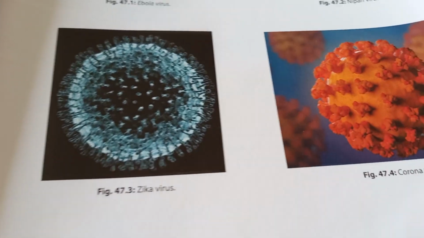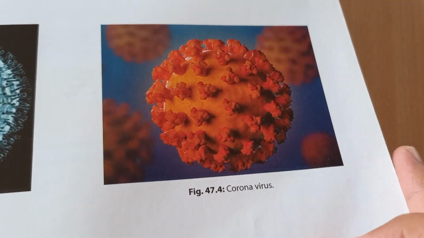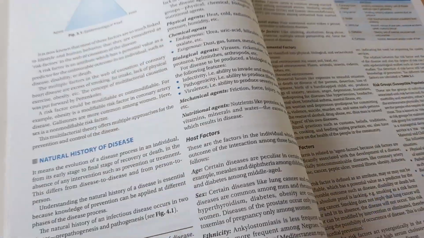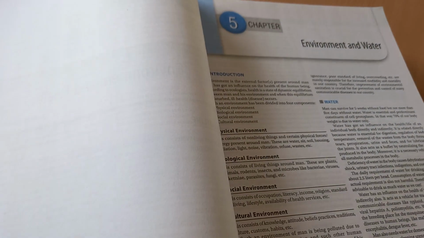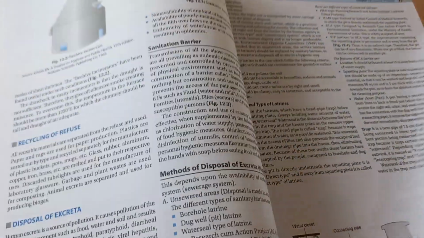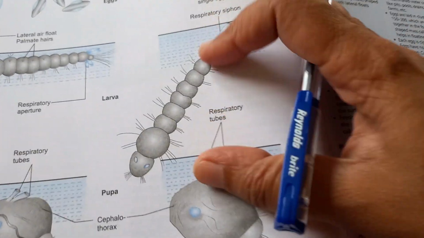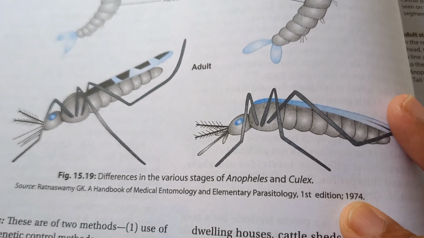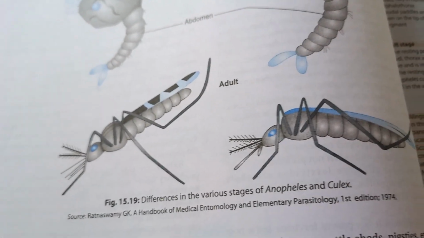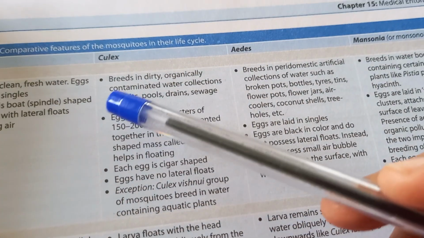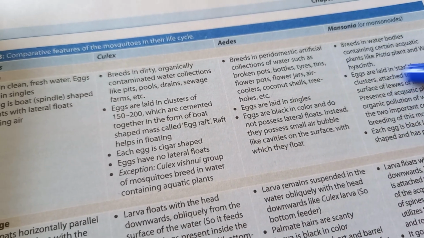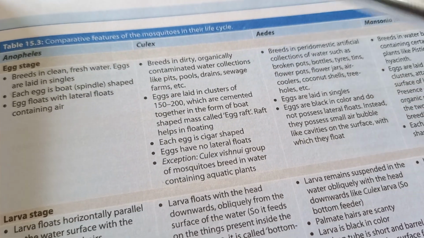I think they've updated all these virus photos, coronavirus. This and all photos you should know. This is the larva of what? Mosquito, right? Anopheles and Culex. There are many types of mosquito. What is the difference between an Anopheles, Culex and Aedes mosquito? Mansonia I don't remember reading, but these three we did read. These differences you should know.